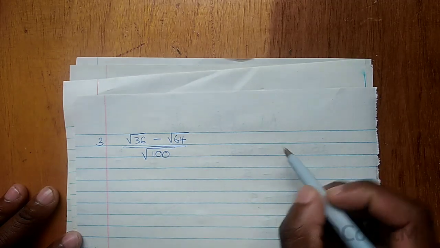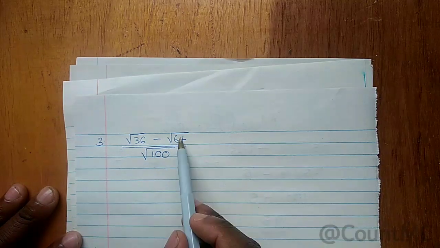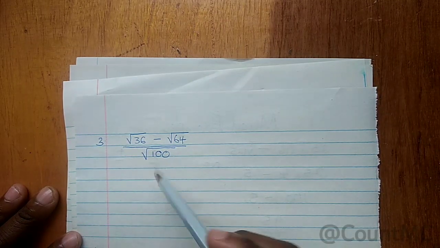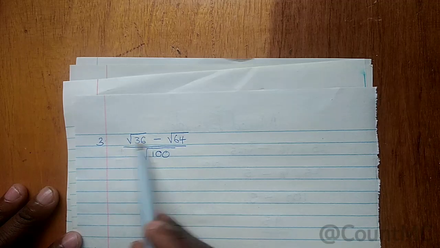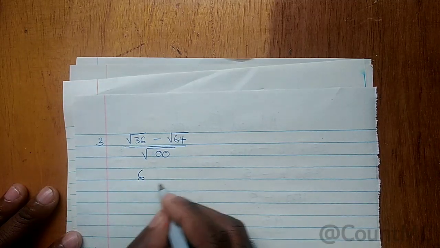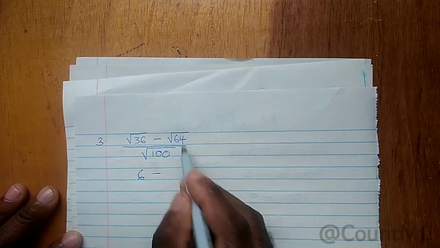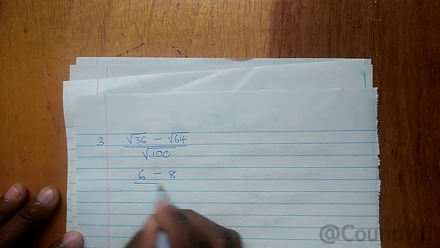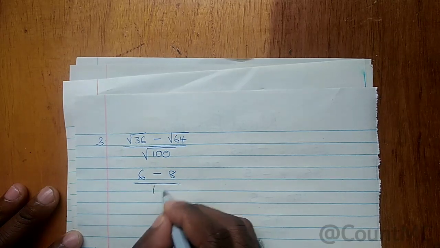Remember what I said when you are dealing with division. Simplify the numerator first, simplify the denominator, then after that you can divide. So let's simplify the numerator. Square root of 36, that's a 6, minus square root of 64, that's an 8, divided by square root of 100, that's a 10.